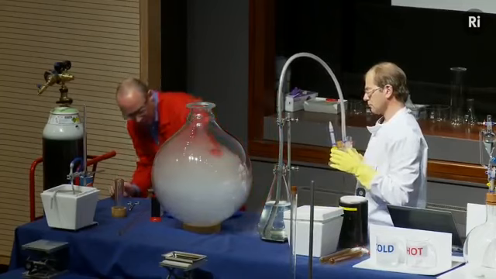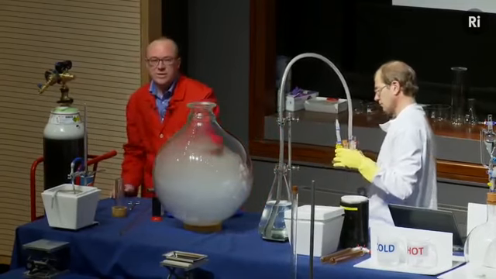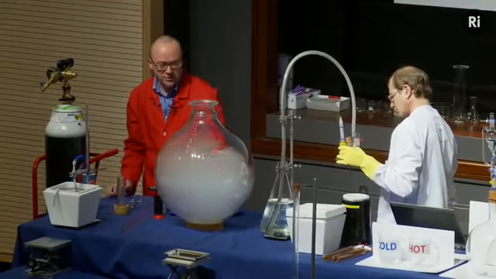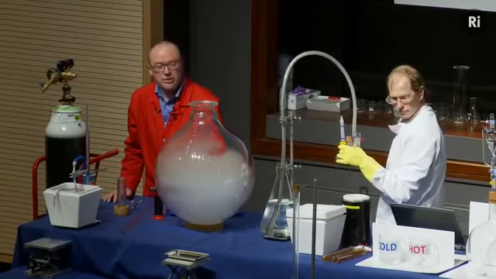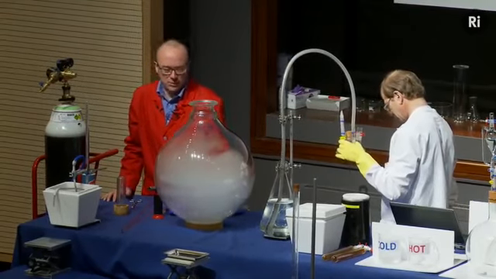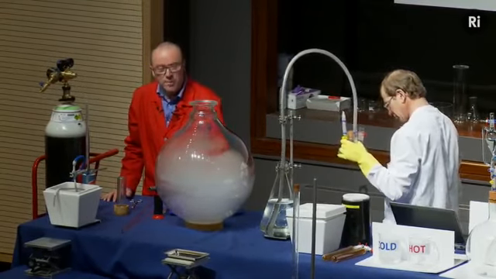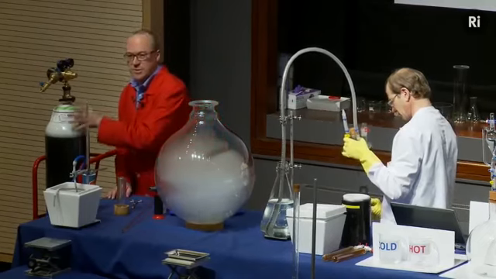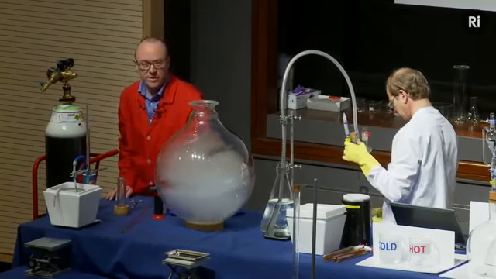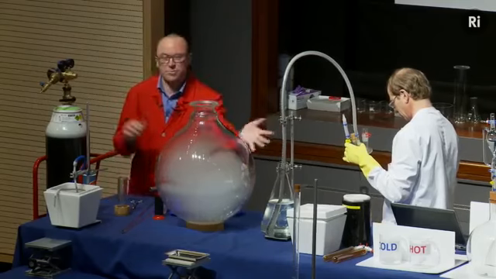Okay, you can see a little bit of liquid oxygen there, that lovely blue colour sloshing around in the bottom of this flask. So that's gradually evaporating, and that's filling the flask with pure oxygen. Of course, we could have just taken a hose from this cylinder into the flask and filled it with oxygen that way, but I think this was more fun.